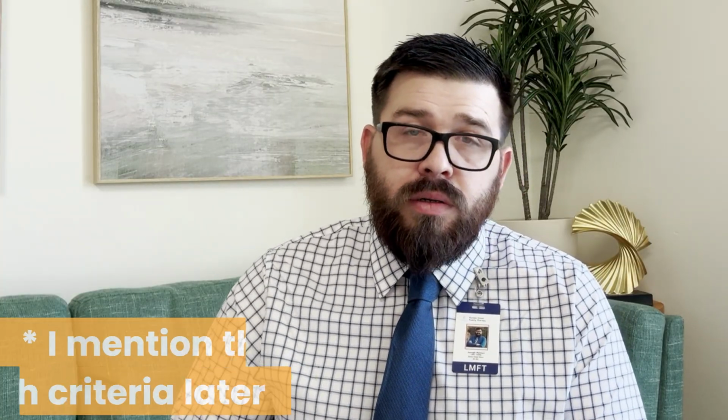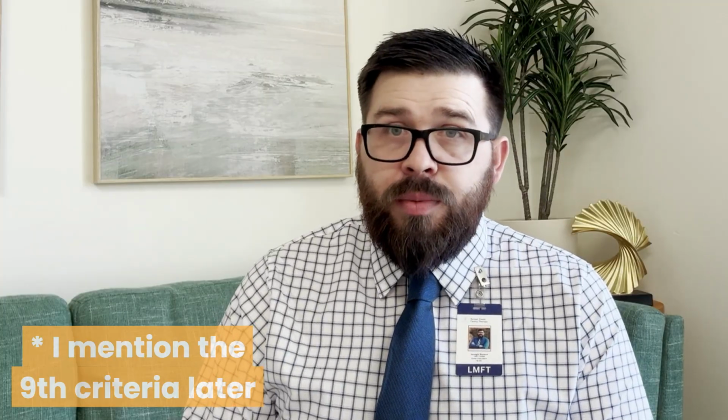But those are the 9 major criteria for major depressive disorder. And in order to be diagnosed with it, we need to see 5 of those be present. And if you go through and are talking with somebody and assessing a client, you see 5 of those criteria match up, then we give that diagnosis. And then we start to treat for that diagnosis.